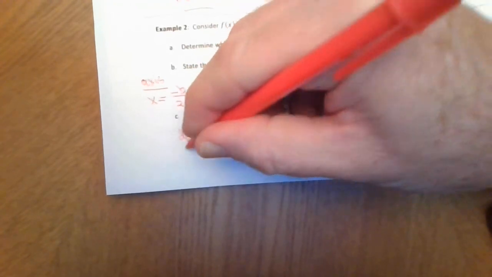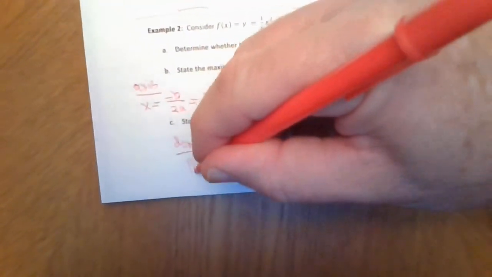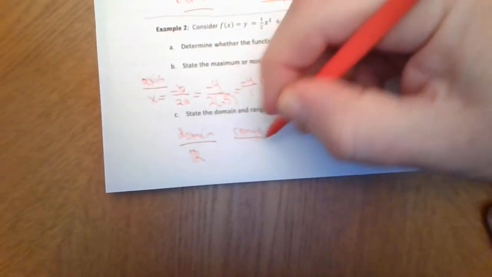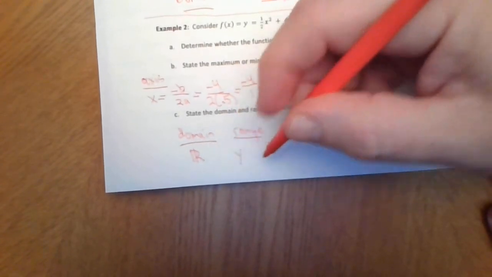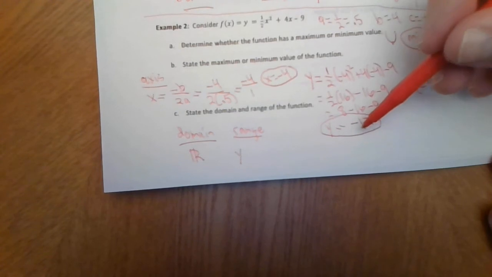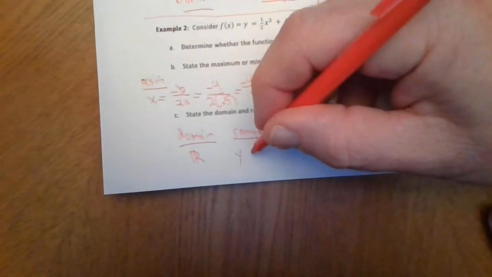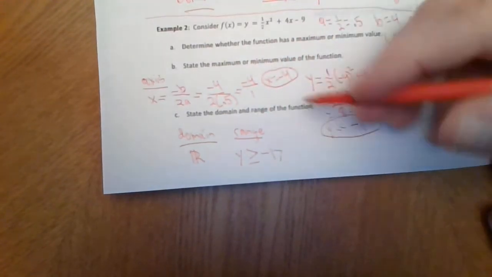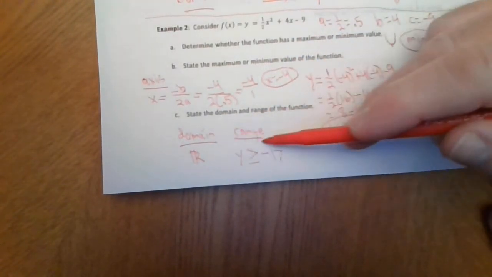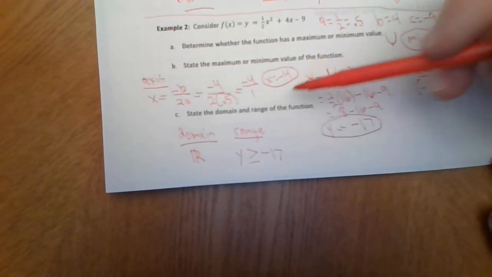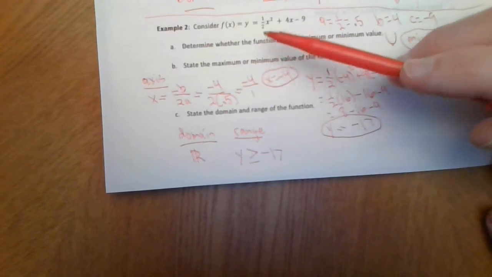Okay, and then the last part, again, is just to fill in for the domain and range. The domain is always all real numbers. And my range are the y values, so I start with y. And again, I know -17 in this case is the minimum, so that's the bottom of it. So I need all the numbers that are bigger than or equal to -17. And we can do these as set notation, but for now I'm happy with you writing the domain and range like that.